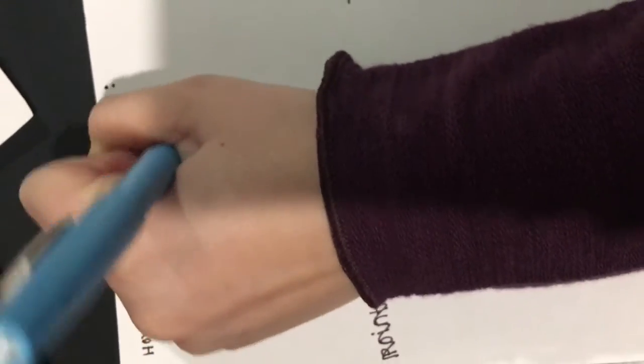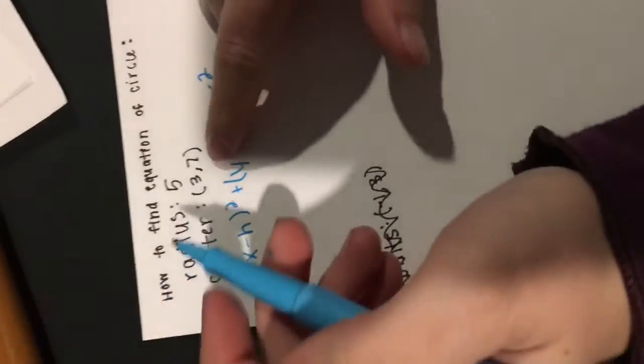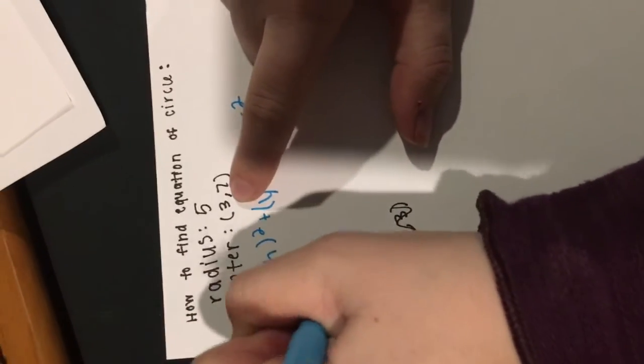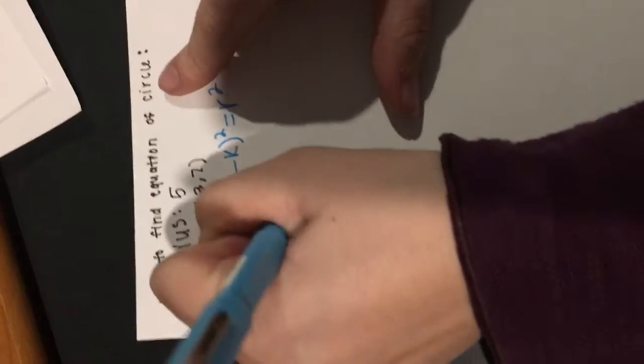All right, so you might be asked how to find an equation of a circle. So the first equation, x minus h squared plus y minus k squared equals r squared. All right, so your center, this is your x value. So it's going to be x minus 3 squared plus y minus 7 squared. And then you're going to have to square the radius, so it's going to equal 25. And that's all you have to do for that.